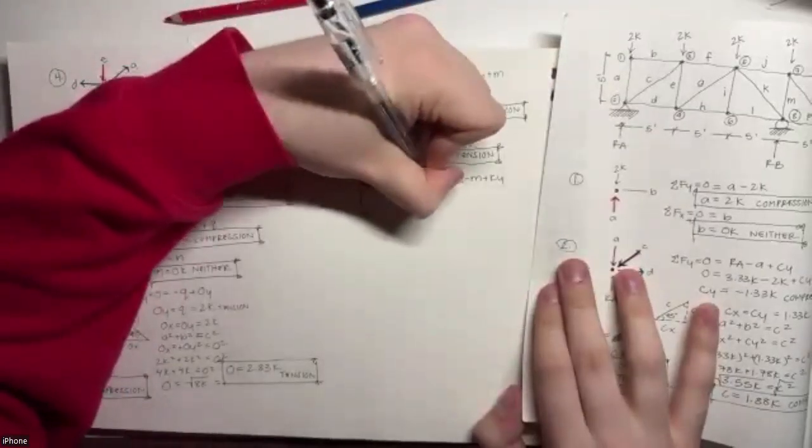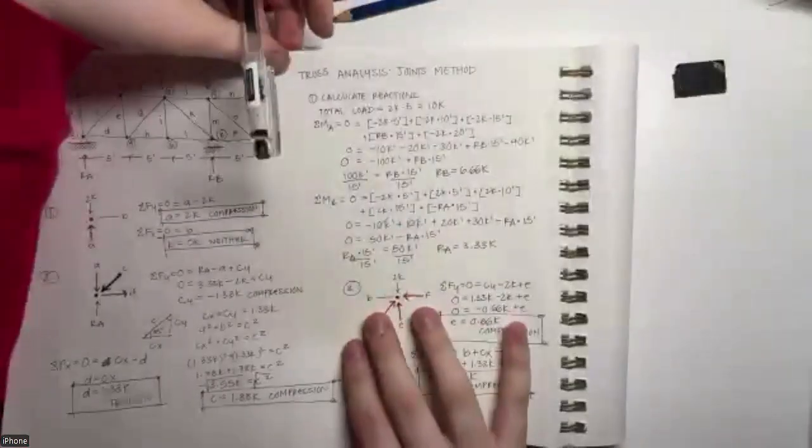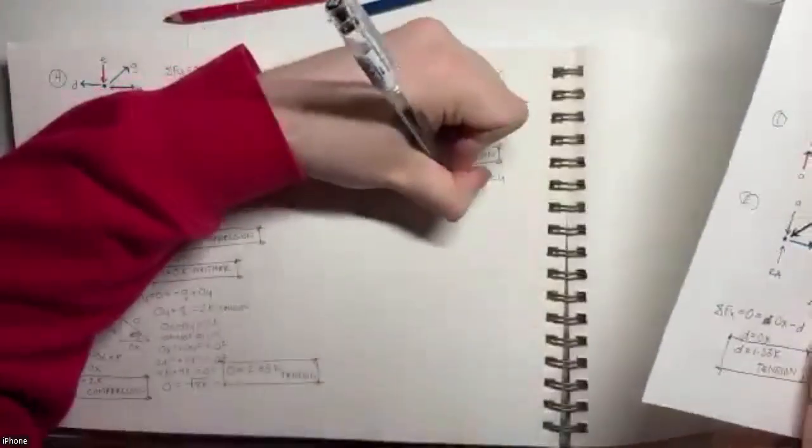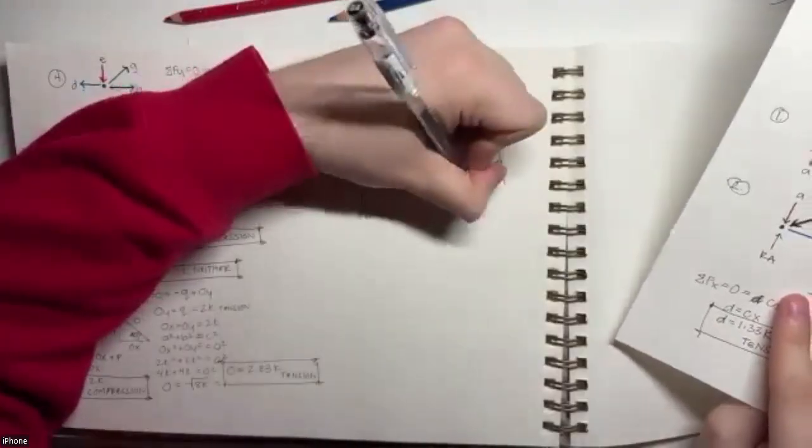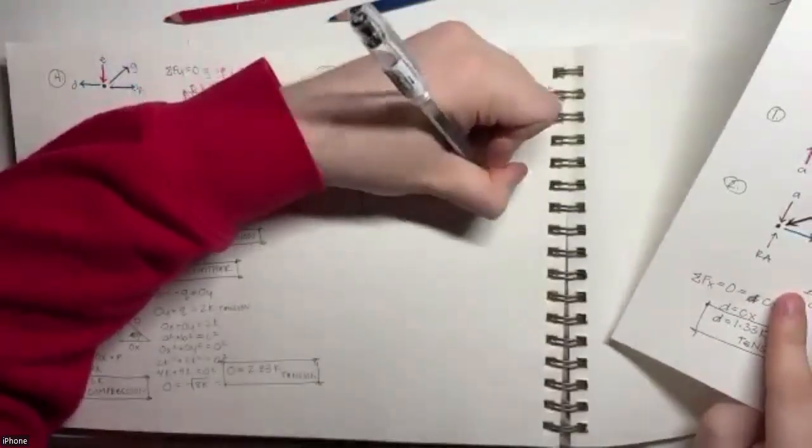So we can substitute in. We know that RB is 6.66K minus M, which is 4K, plus KY.